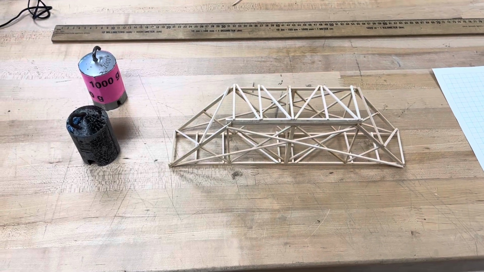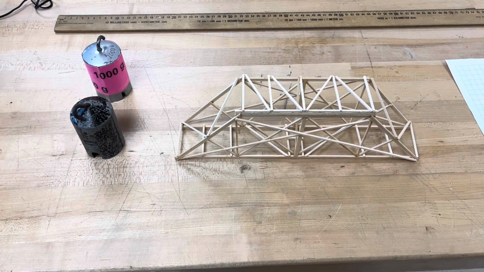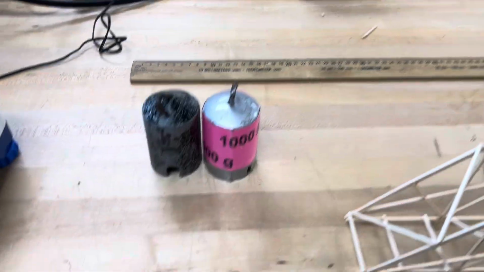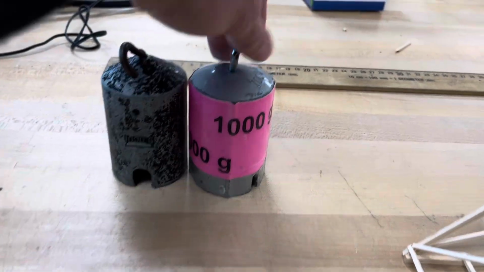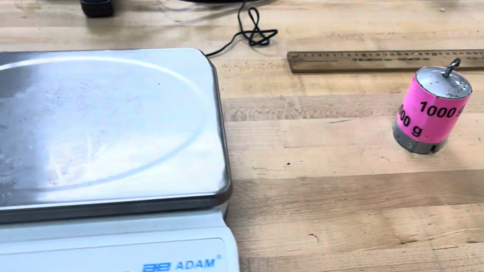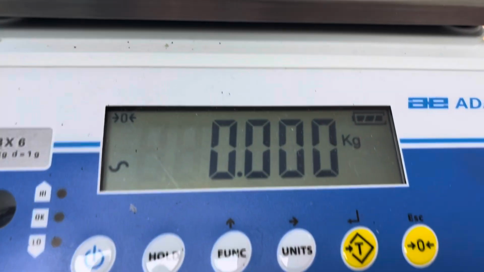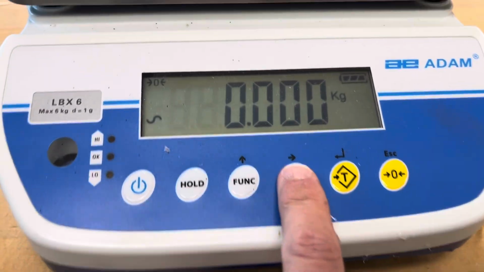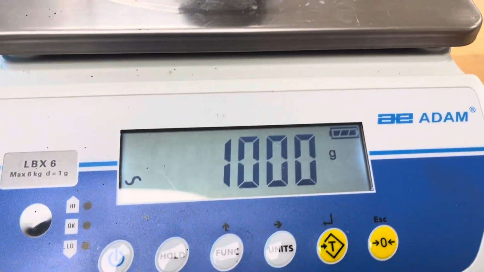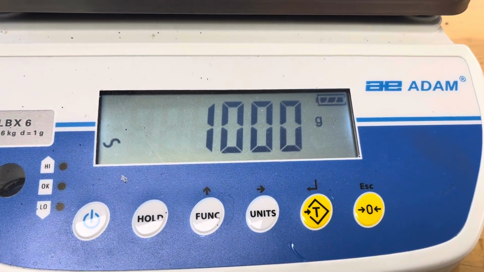All right, let's talk grams and kilograms. These masses that you see here each have a mass of 1,000 grams. I'm going to go ahead and put it on the scale. We're going to convert our units to grams, okay? And you can see right there, 1,000 grams.